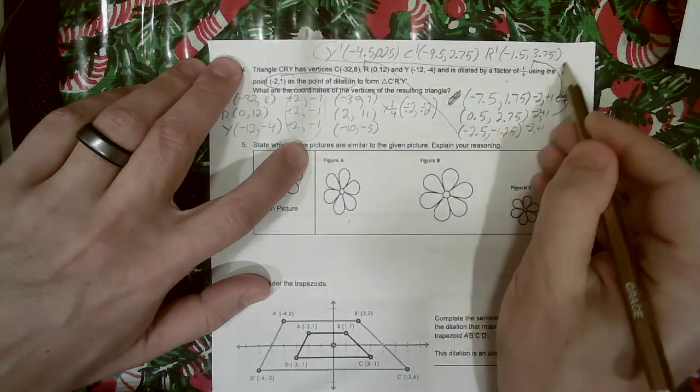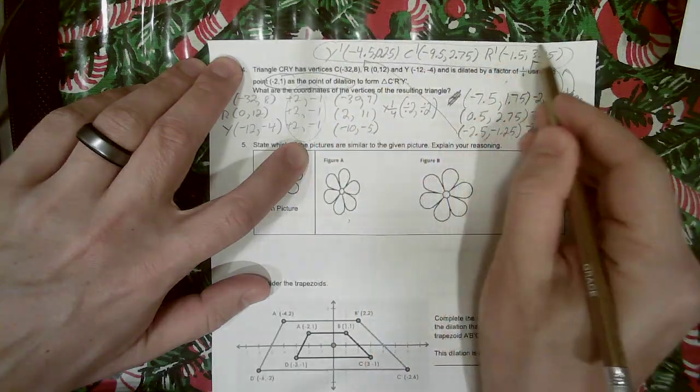So this is definitely a tricky one. I would advise you to do this one last.